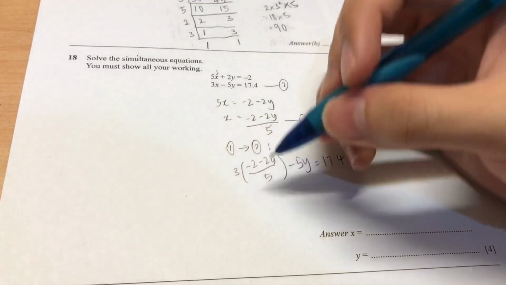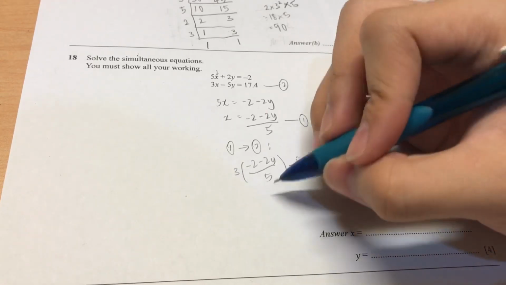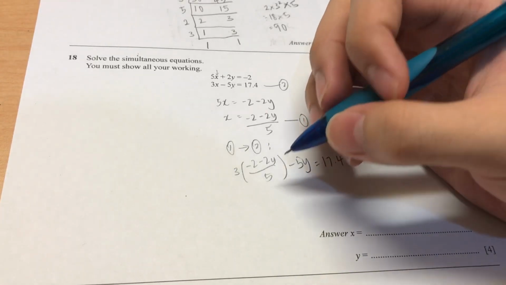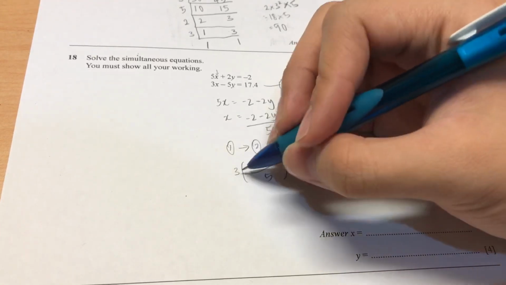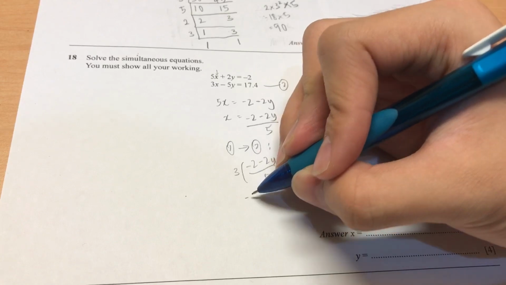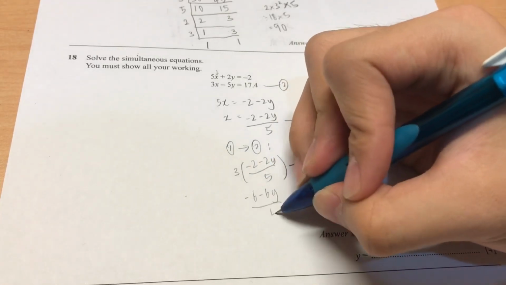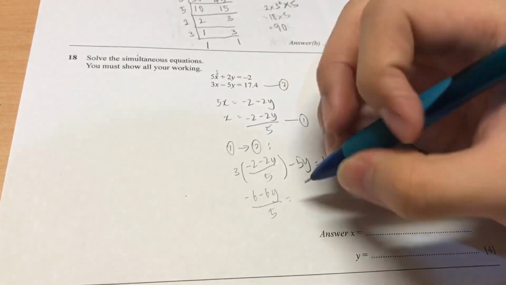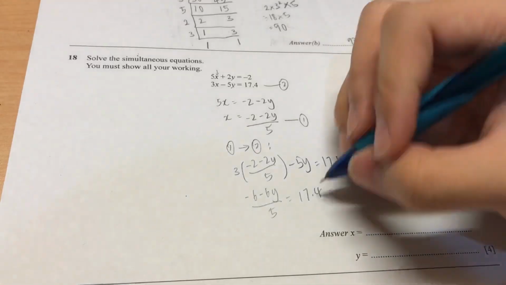Then we can move this over there. I think I'll multiply inside first. So 3 times 2 will be 6. 6y divided by 5. And I move this over there. It will be 17.4. Here is minus. Move there will be plus 5y.